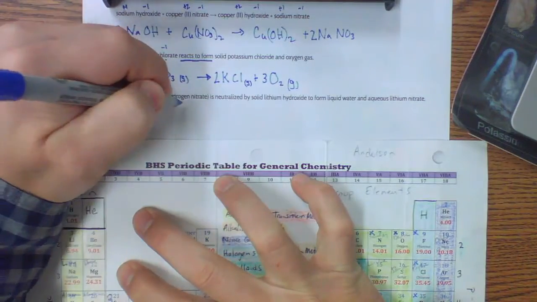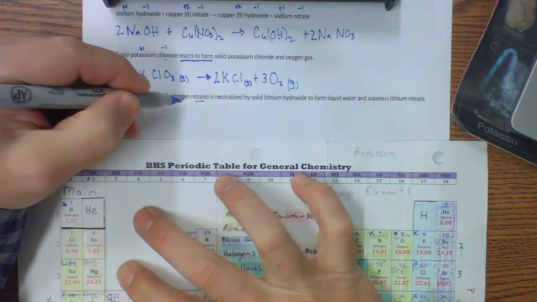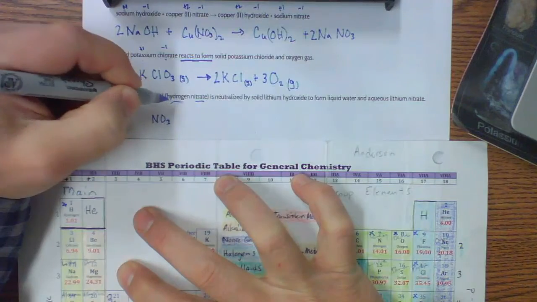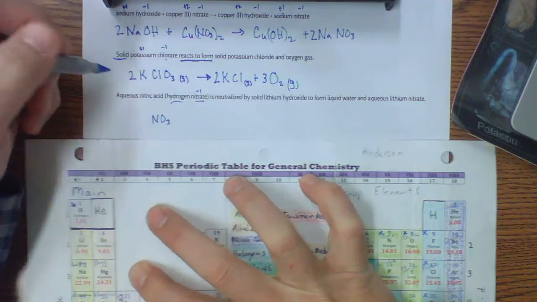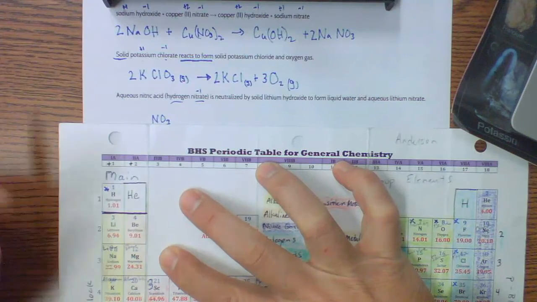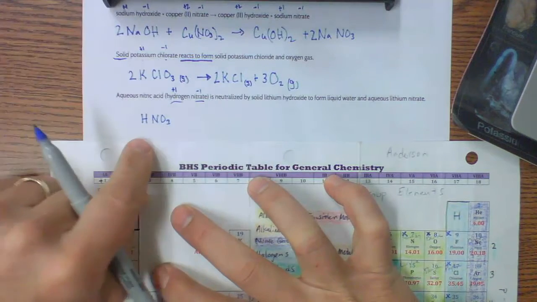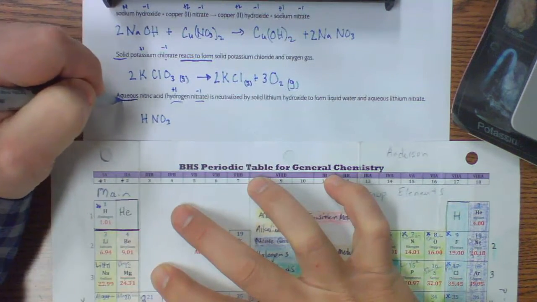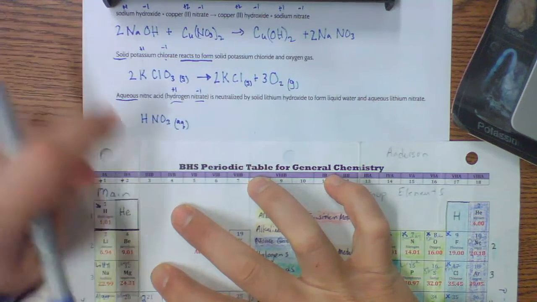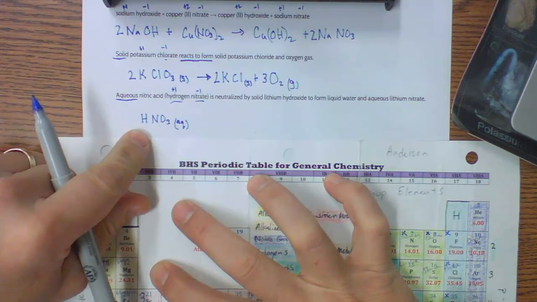Nitric acid is also called hydrogen nitrate. All right, so nitrate is NO3, and it's a -1 charge. Hydrogen is acting like a +1 charge in this situation, so it's HNO3. And they told us that it's aqueous, so I'm going to put an AQ to represent that aqueous solution. So there's my hydrogen nitrate, or my nitric acid.